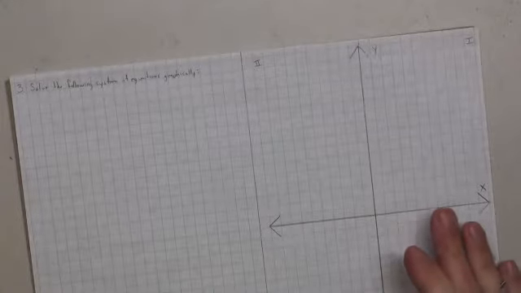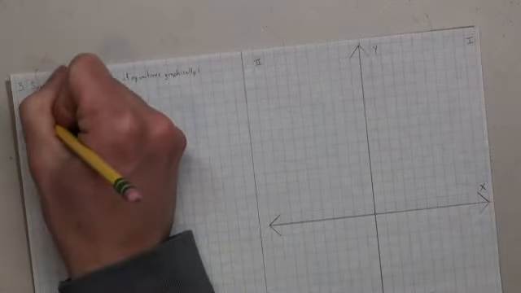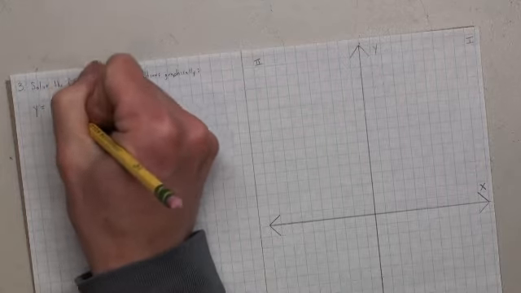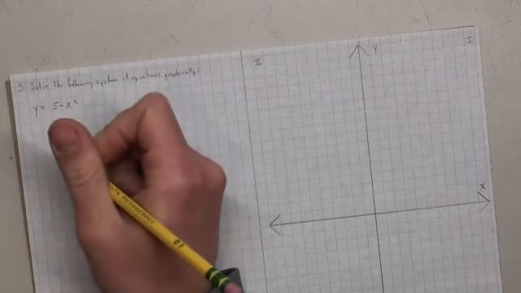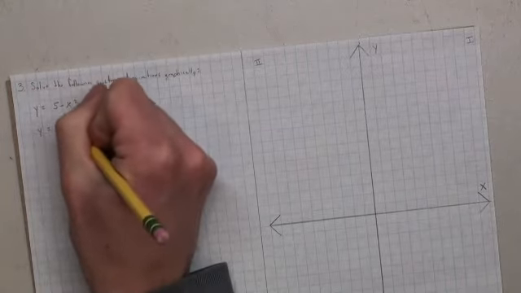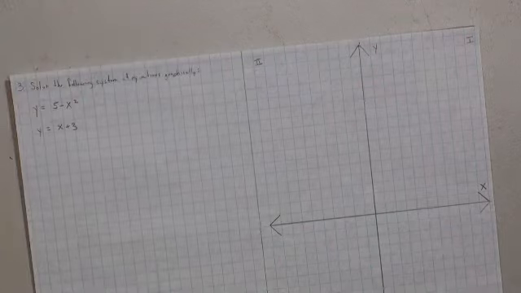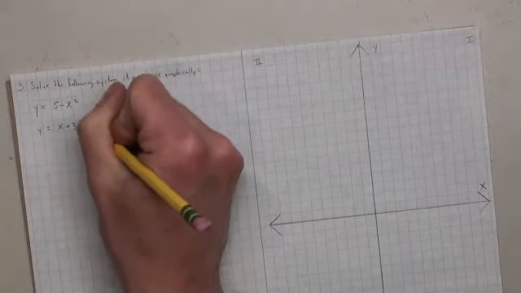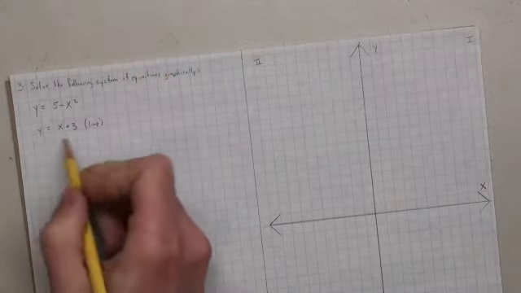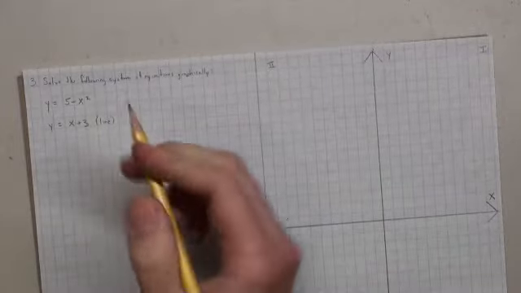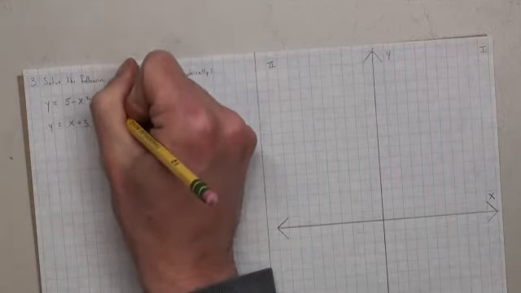Now here's our system of equations this time. We have y equals 5 minus x squared, and we have y equals x plus 3. Okay? So, well, I know that this is my linear, my line, because nothing is squared, right? So this top one here is going to be a parabola, because I only have one variable squared. So parabola.